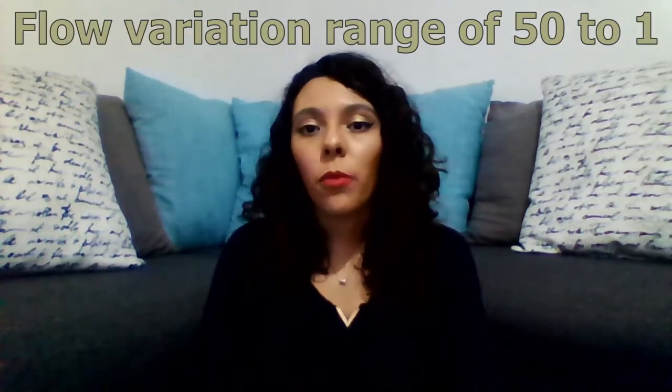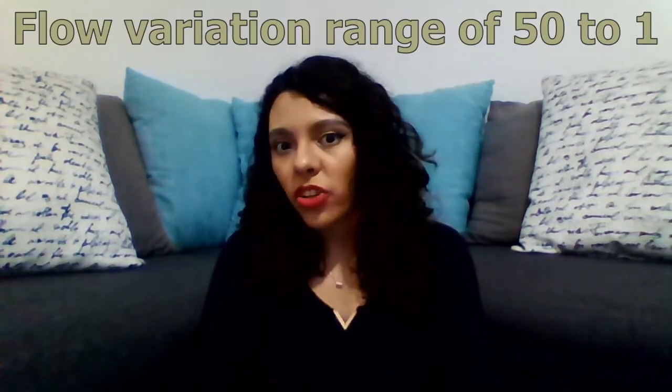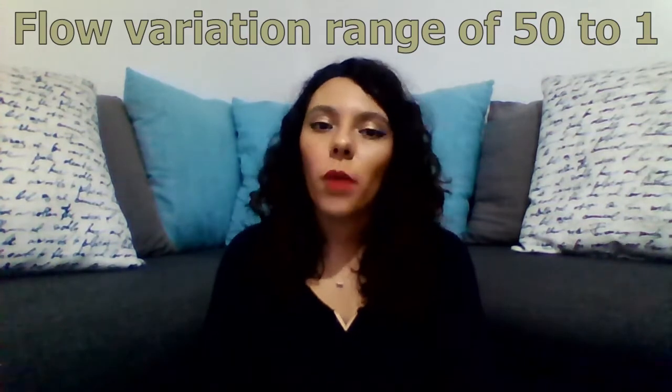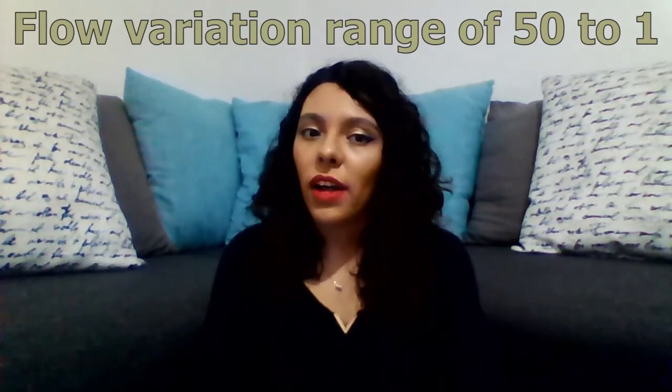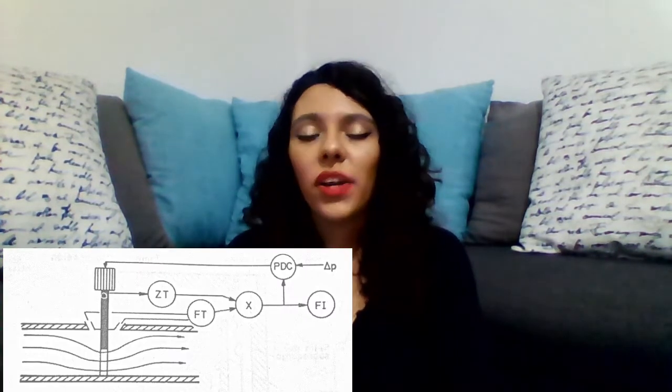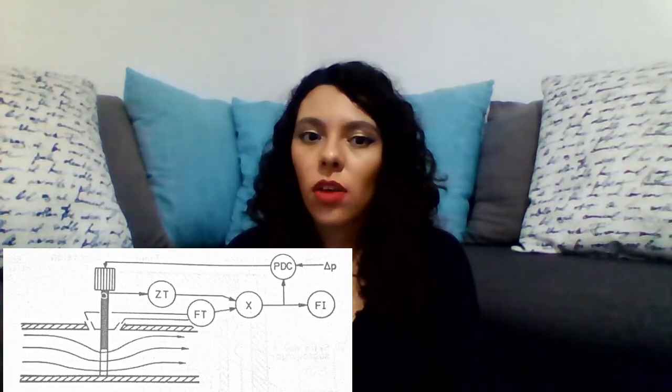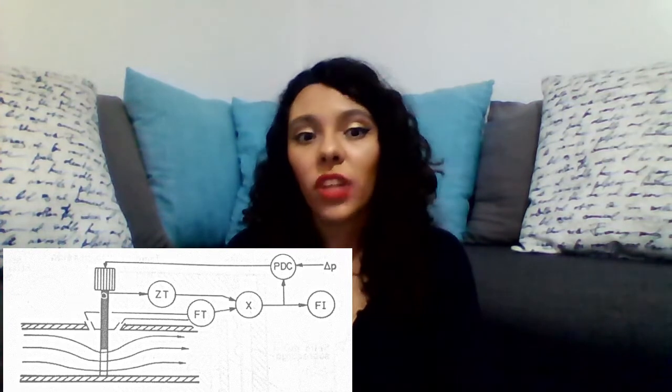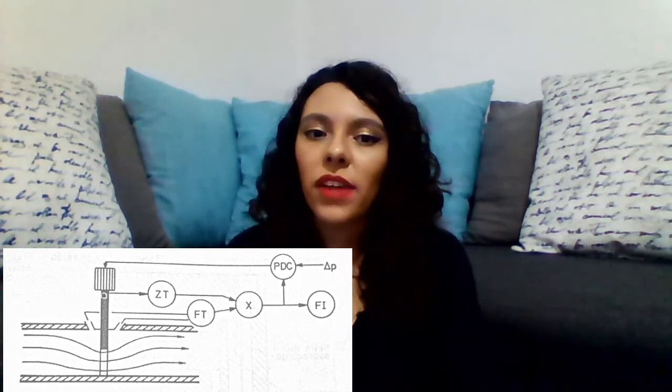The variable orifice plate is an innovation of the orifice plate. It allows to obtain a much wider range of flow variations that can have a ratio of up to 50:1, while normal has a ratio of up to 3:1. In the image at my side, we have an operating scheme consisting of a feedback servo motor that positions a plate to obtain a specified differential pressure.